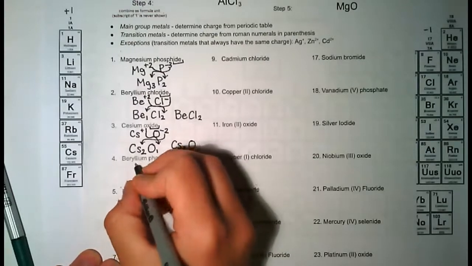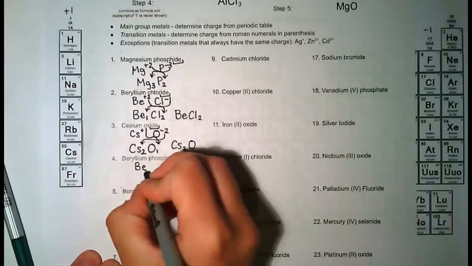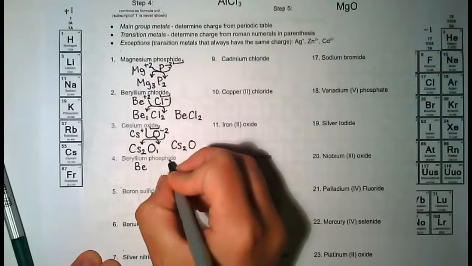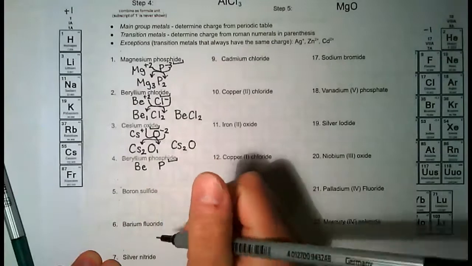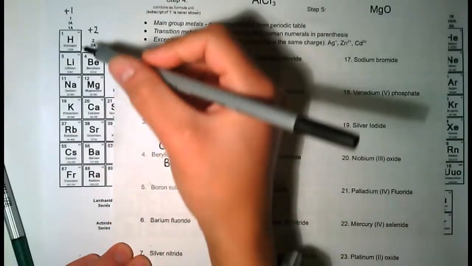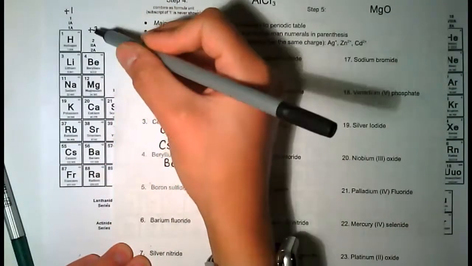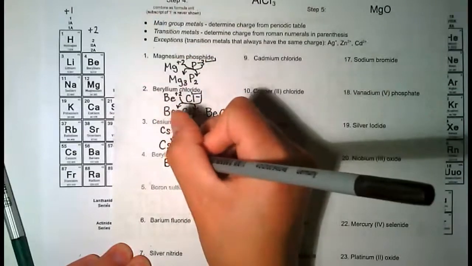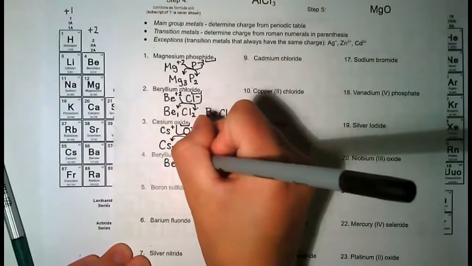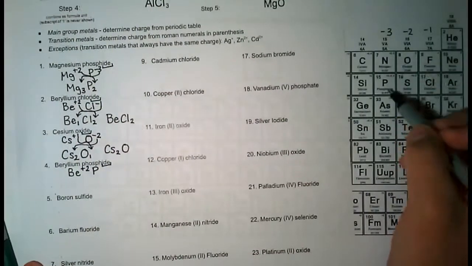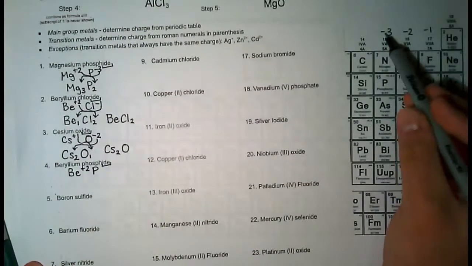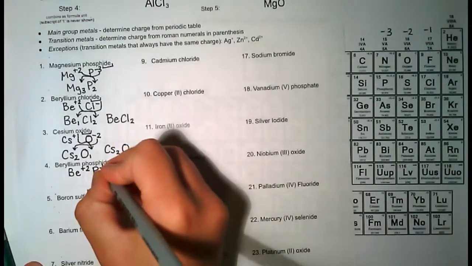Next we have beryllium phosphide. Beryllium is Be, and then phosphide, meaning the element phosphorus, so I'm going to put P for phosphorus. Beryllium is in group 2 of the periodic table, so it has a +2 charge. And then phosphorus is over here in group 15, meaning it has a -3 charge.